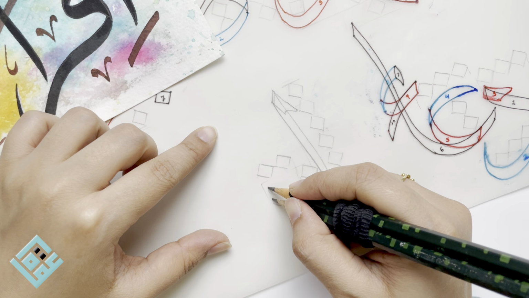So alif is not a straight line, it's slightly on the right. Starting point, end point. Alif is curved.